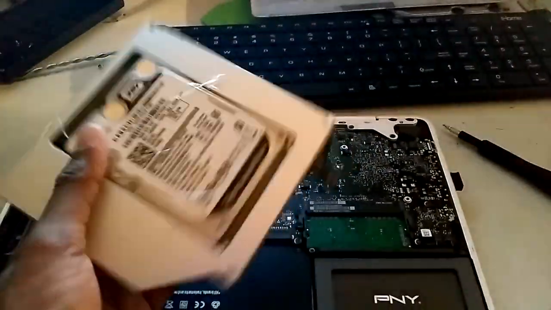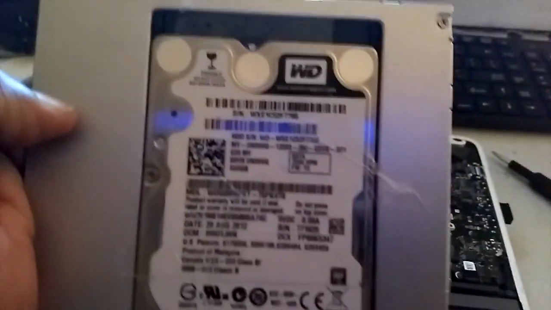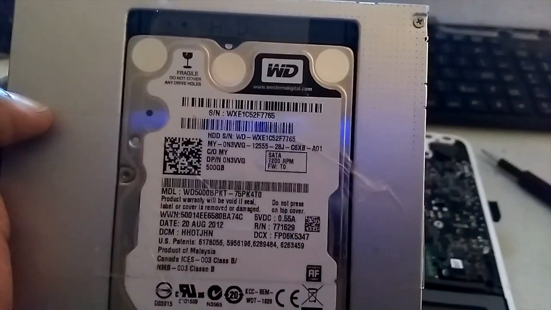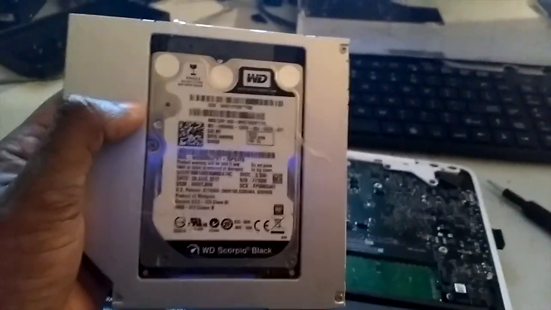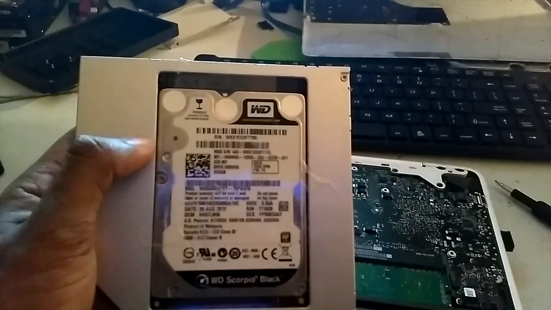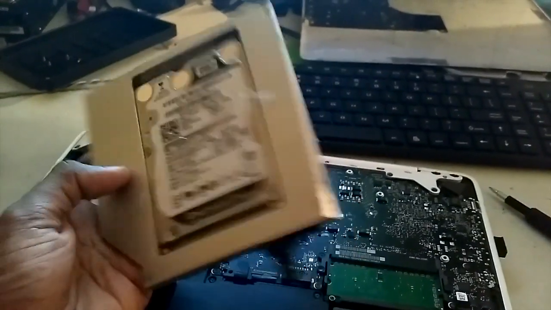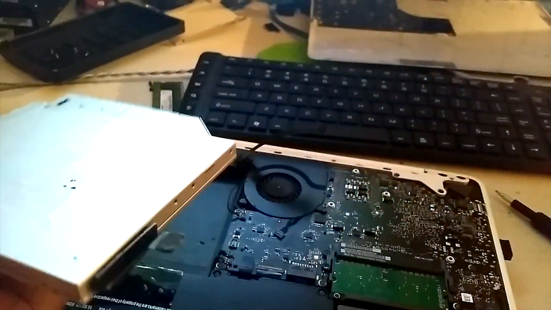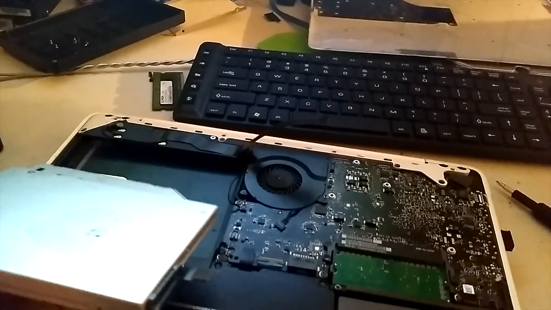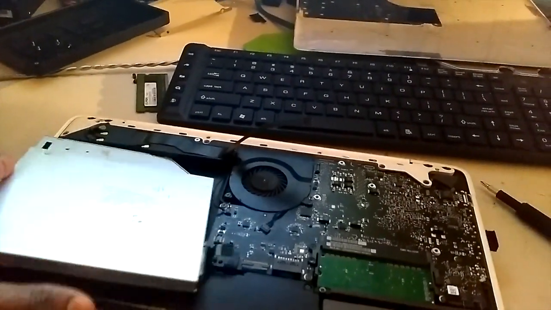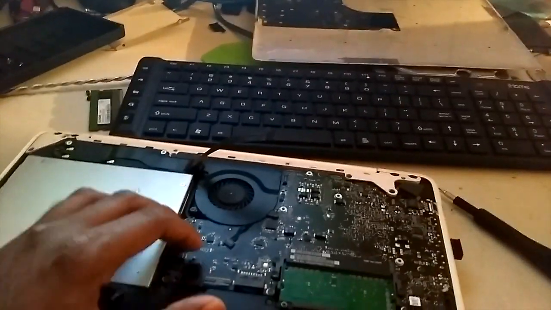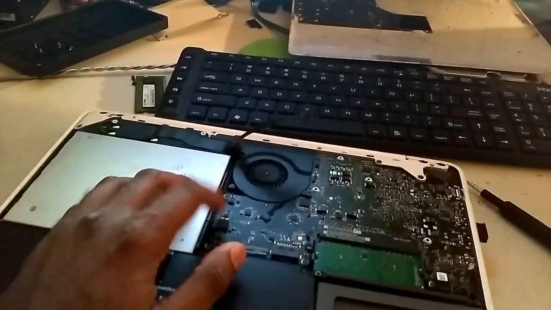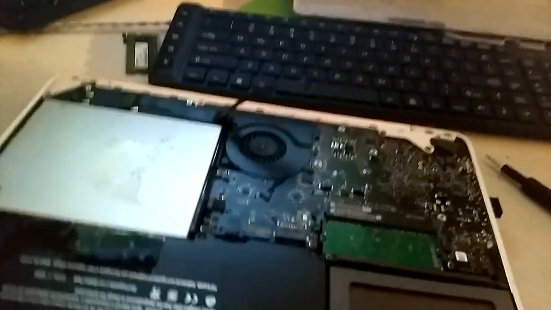So it's very simple. This here is a 500 gigabyte Western Digital Black, and it's sufficient enough. It's similar to what Time Capsule had at its time. I mean, I could do a terabyte or 2 terabyte depending on which one. So let's go ahead and put this in, and it's simple. It's going to be clipped in, but I'm going to definitely tape this.